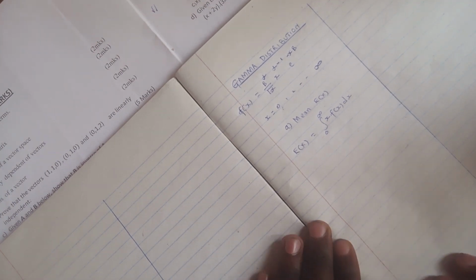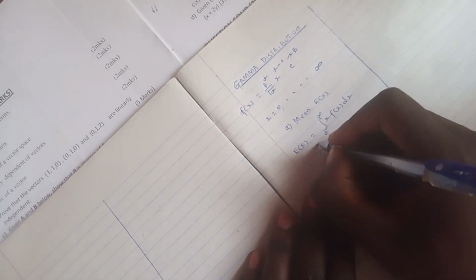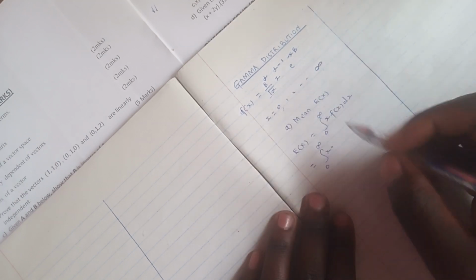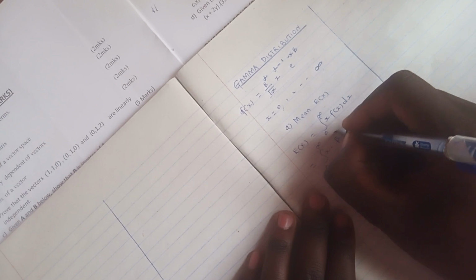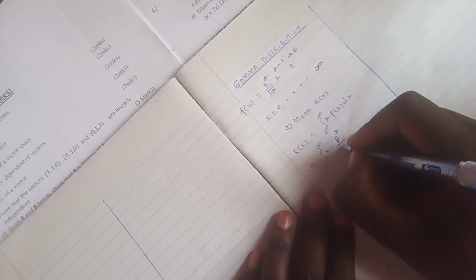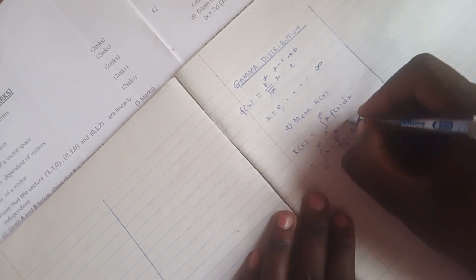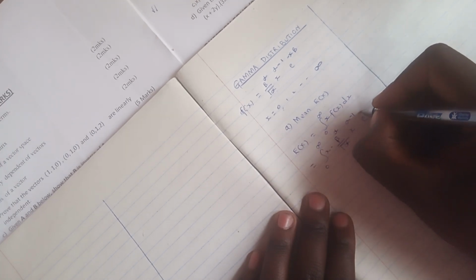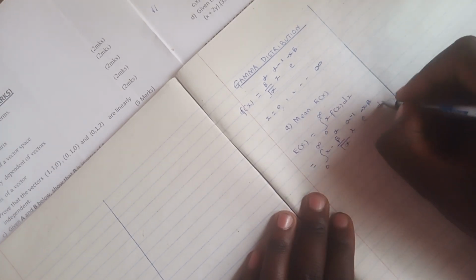Now let us replace the values. We have the integral from 0 all the way to infinity of x, but our probability density function is beta raised to alpha out of gamma alpha, x alpha minus 1, exponent negative x beta, dx.